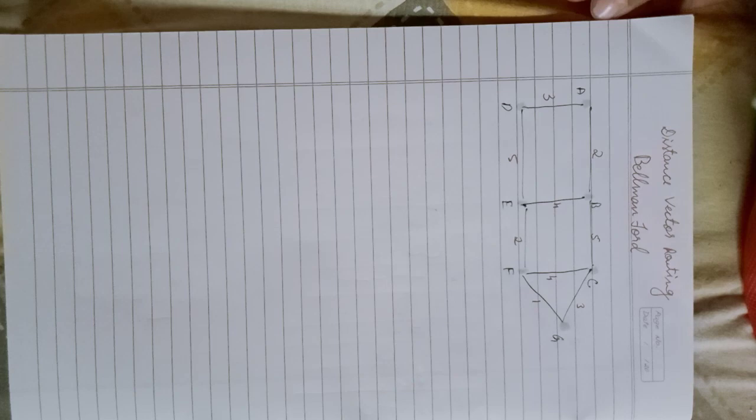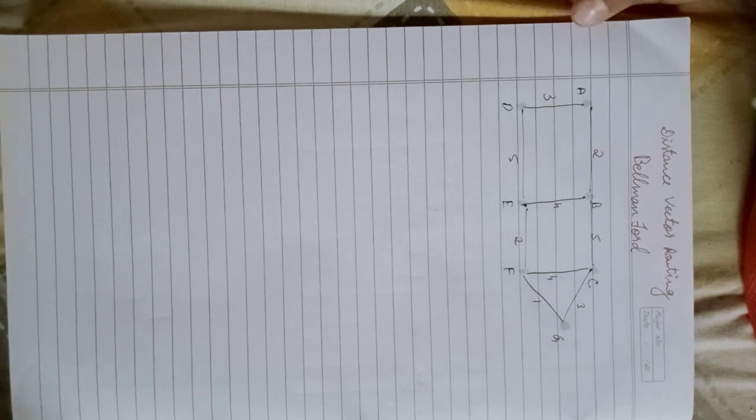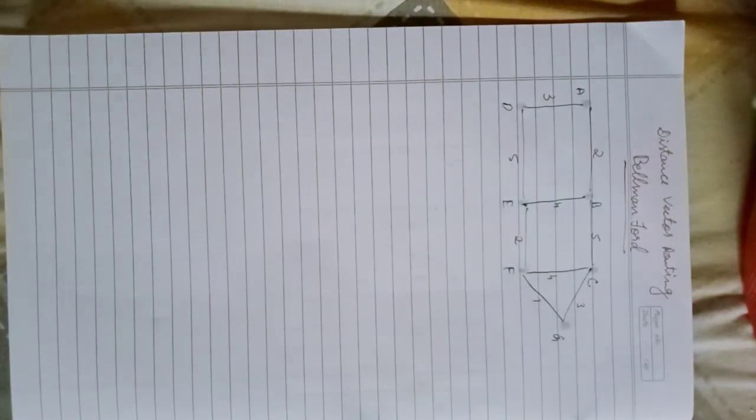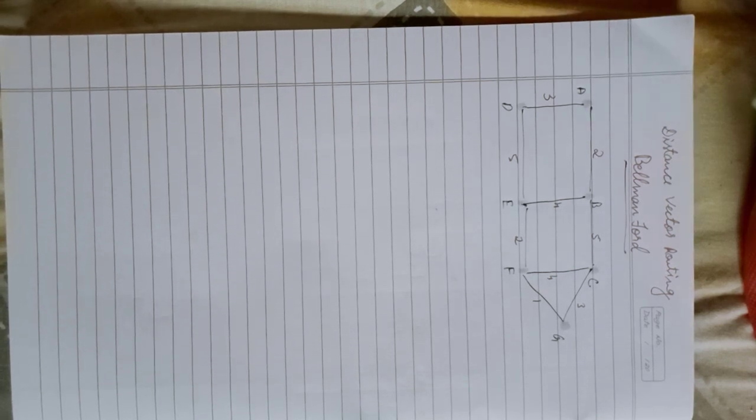So this is distance vector routing using the Bellman-Ford algorithm. The graph will be given with the costs and all these things. If you hear Bellman-Ford or distance vector routing, first thing is you have to calculate the number of iterations.